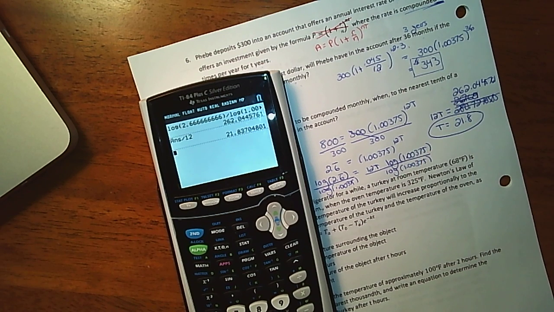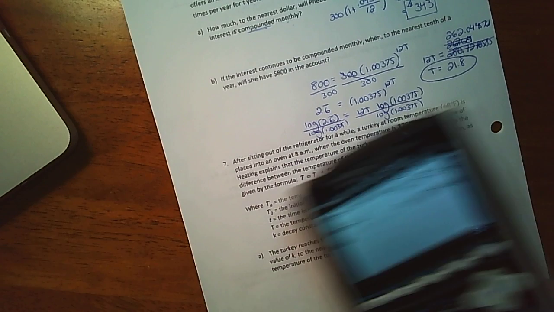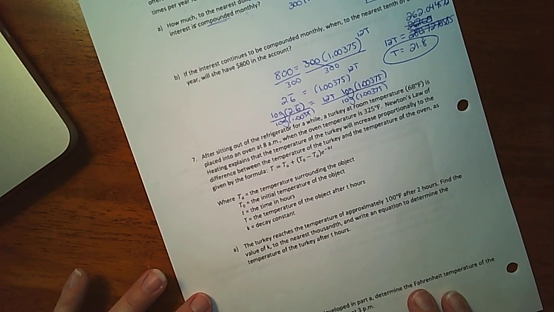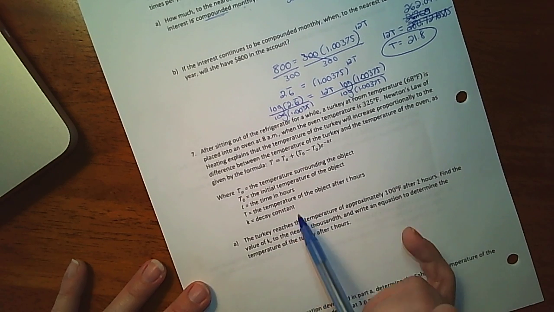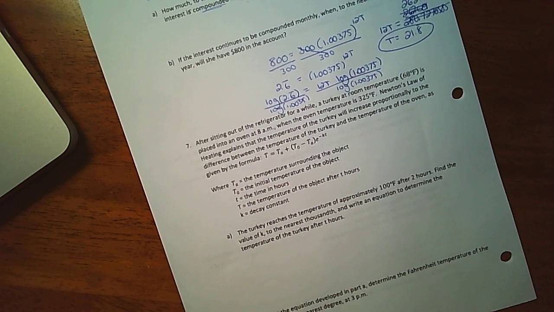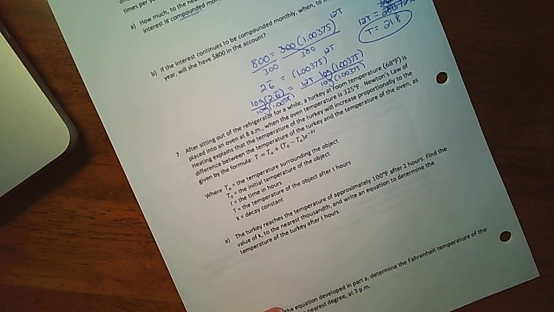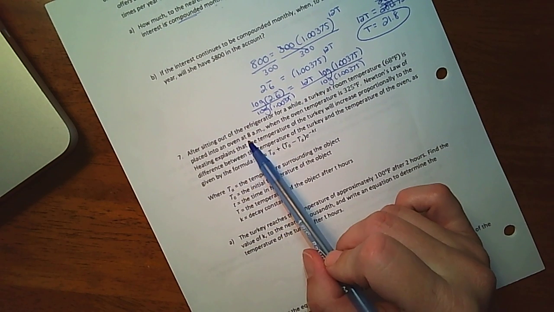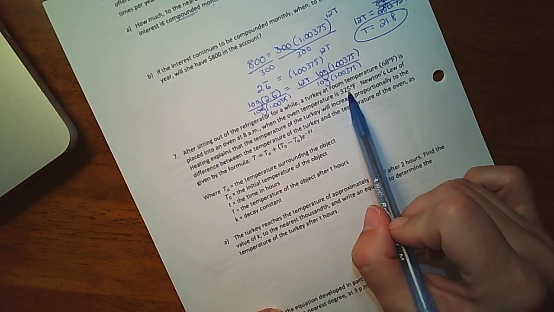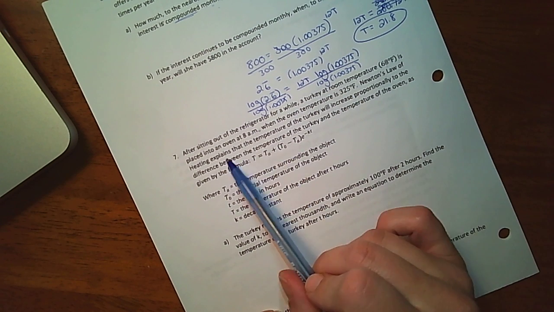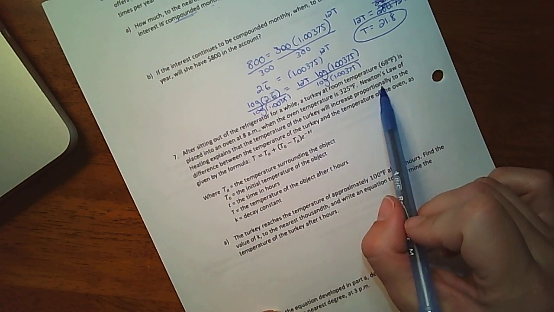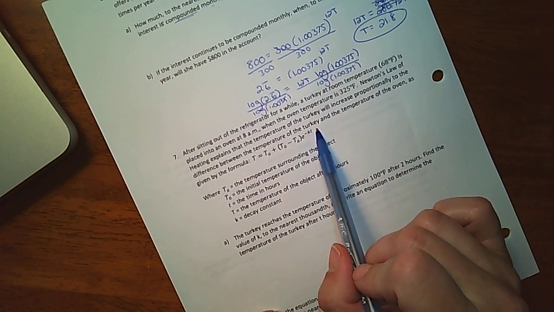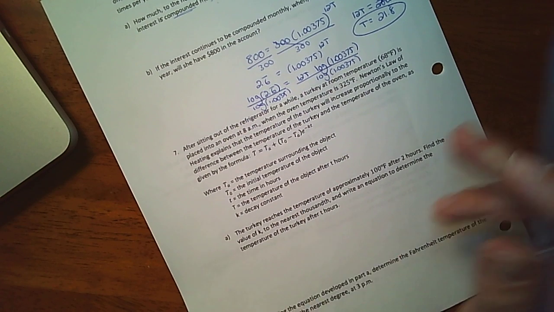All right, next one. You guys are all over the map on this one too. After sitting out of the refrigerator for a while, a turkey at room temperature, 68 degrees, is placed into an oven at 8 a.m. When the oven temperature is 325, Newton's law of heating explains that the temperature of the turkey will increase proportionally to the difference between the temperature of the turkey and the temperature of the oven.